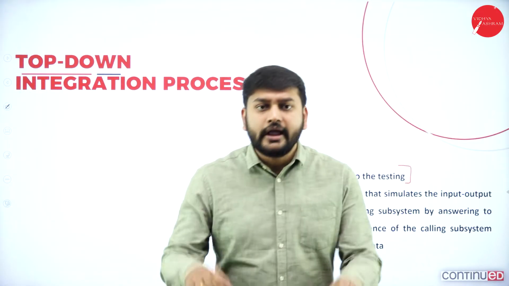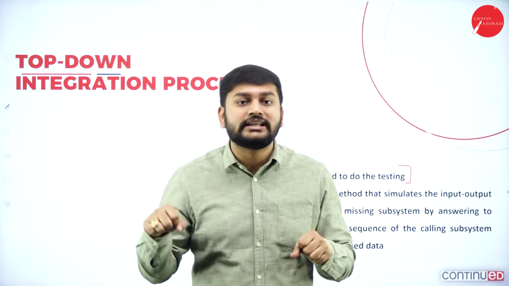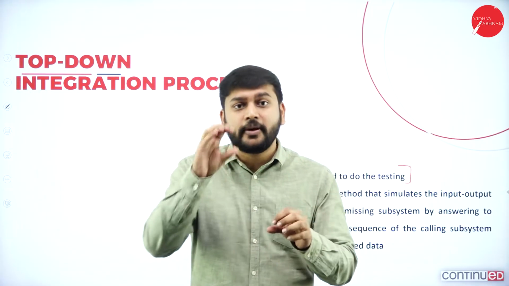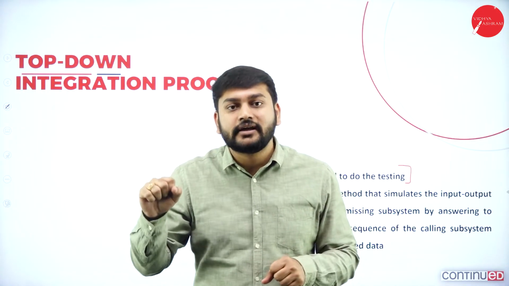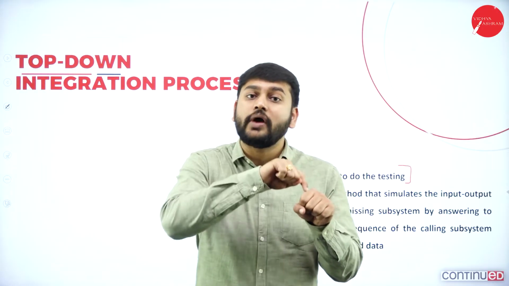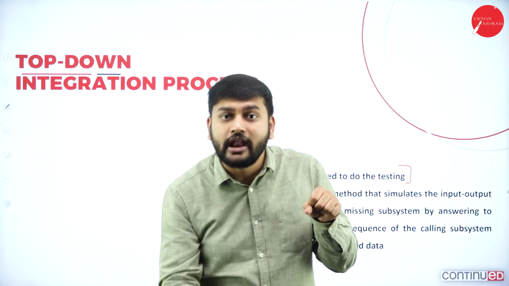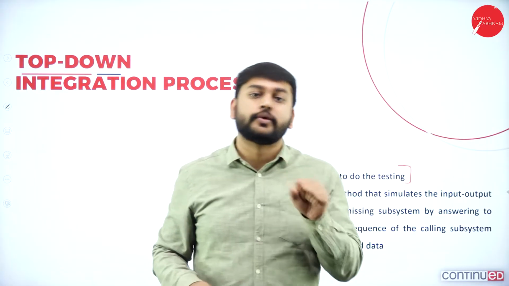Remember, I have a bike. Okay, so I'm testing the accelerator. I'm testing unit by unit. So first I'm testing the accelerator. If I want to test the accelerator, I should have the clutch wire. Here, I need not have the original clutch wire. I will have a dummy clutch wire, which will function exactly like a clutch wire.